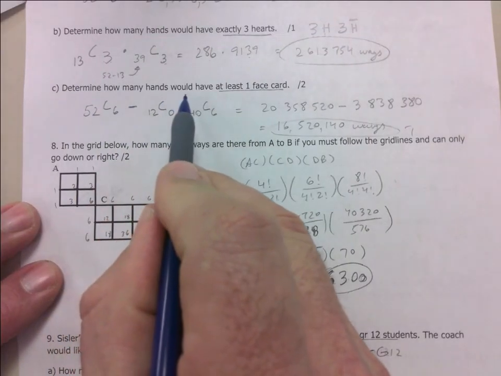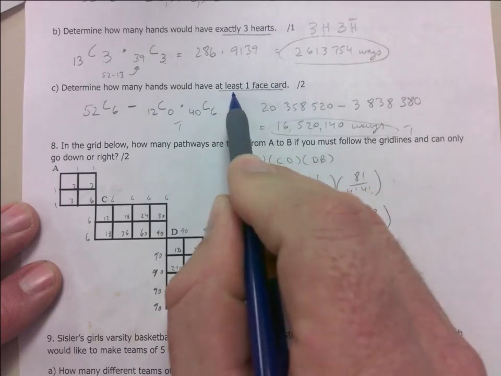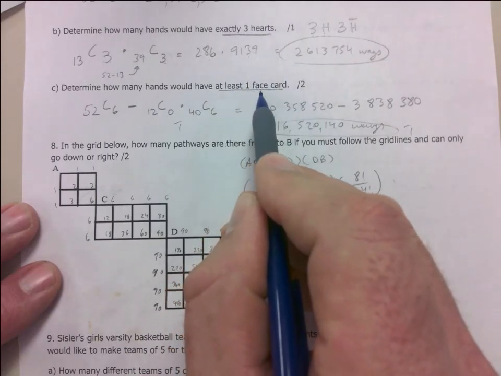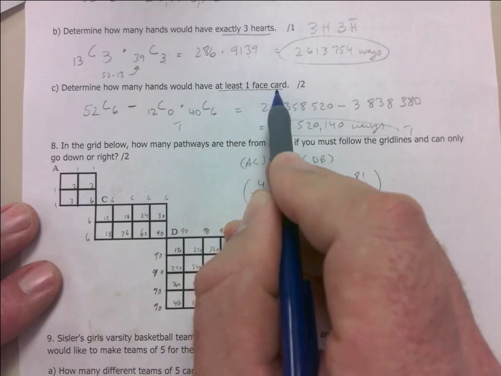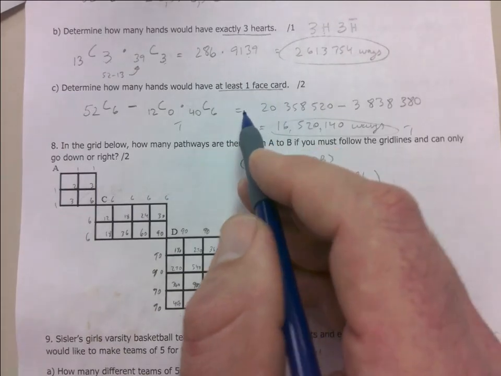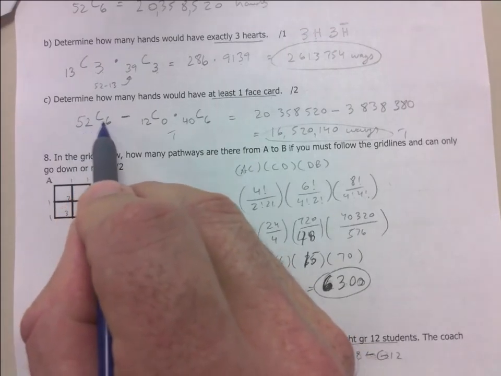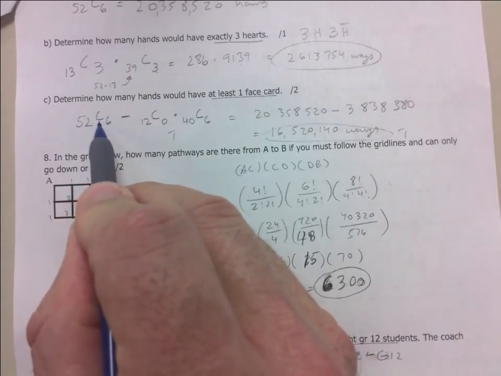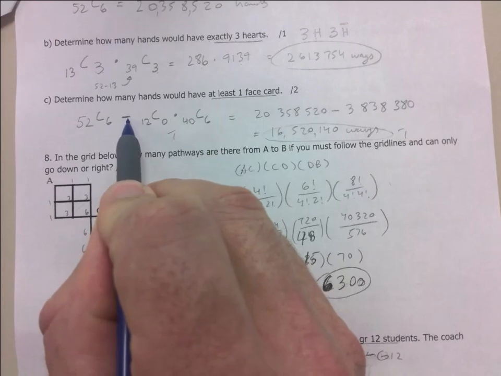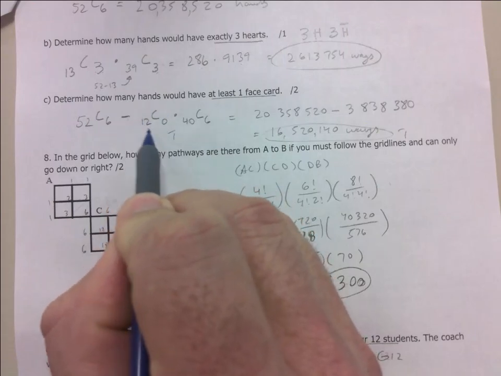Determine how many hands would have at least 1 face card. At least 1 face card. So 1, 2, 3, 4, 5, right? And all the way to 6 actually. So the reasoning I wanted you to utilize here is, let's consider all hands. This was done in A. Let's take away the hands that would have no face cards.